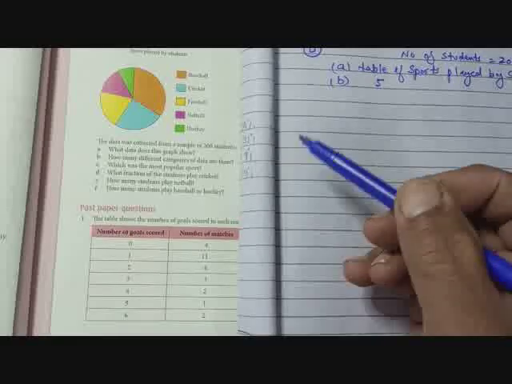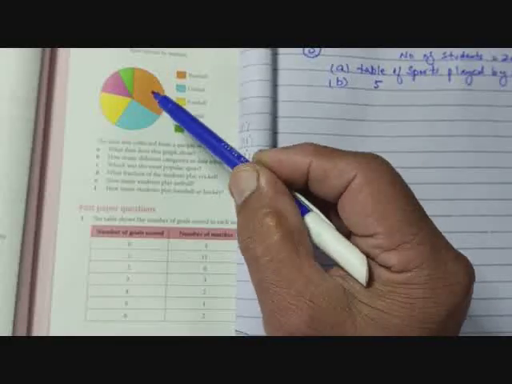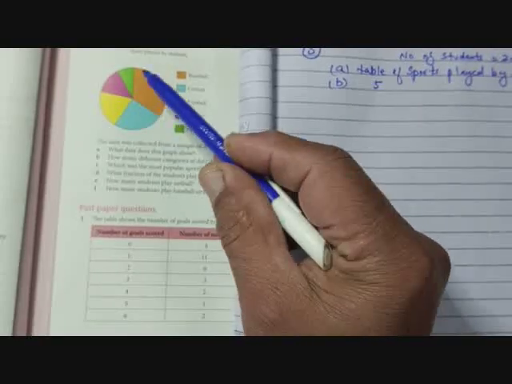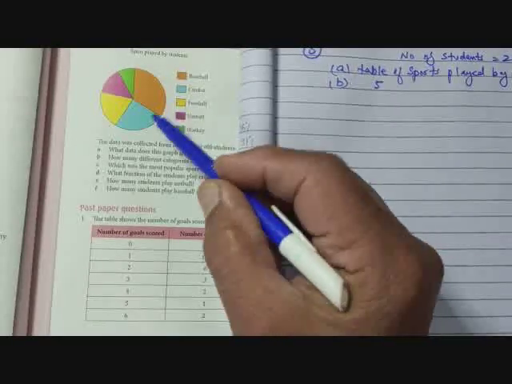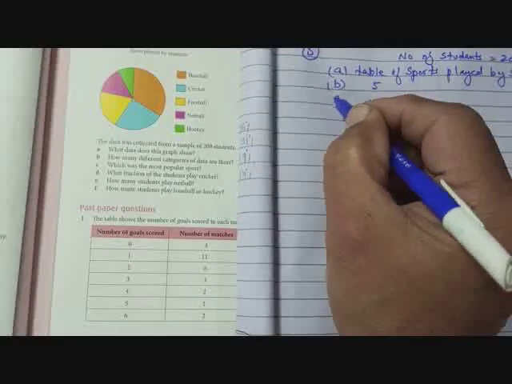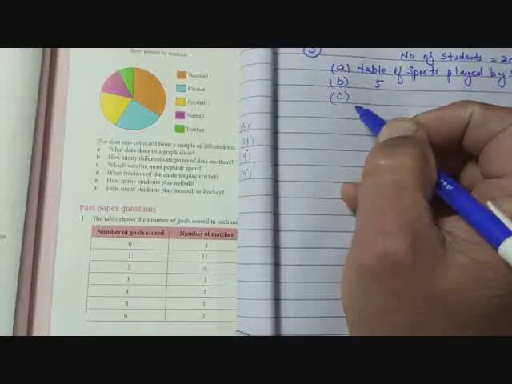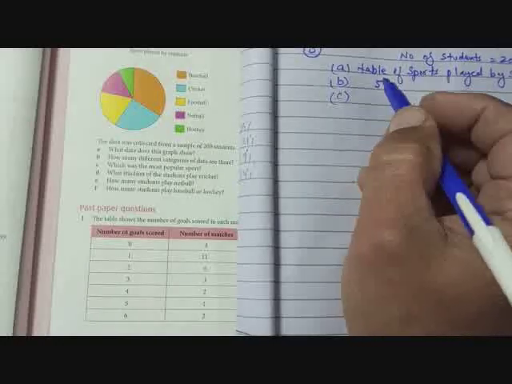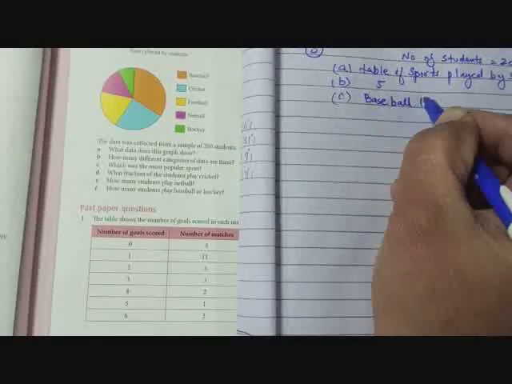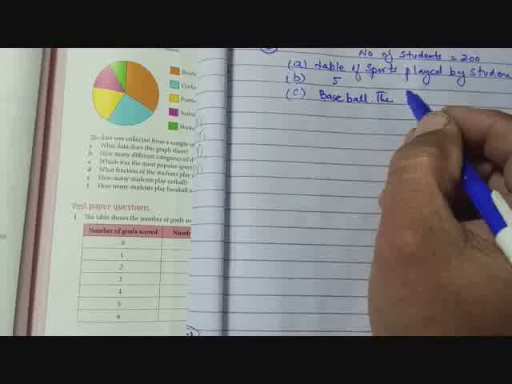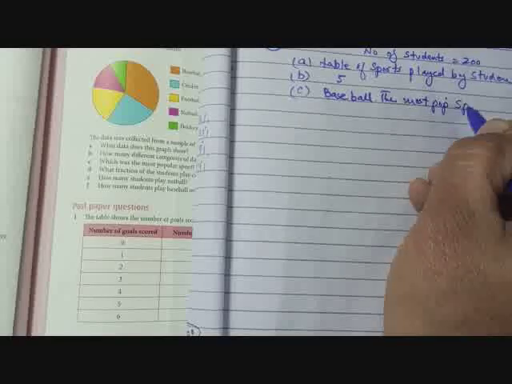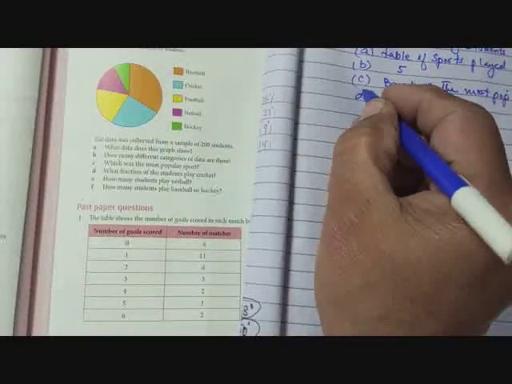Which was the most popular sport? Now, by the naked eye, without a measurement, it is obvious that the orange sector is the largest sector in this circle. So by the naked eye, without any measurement, it is very easy to tell that baseball is the most popular sport. Okay.